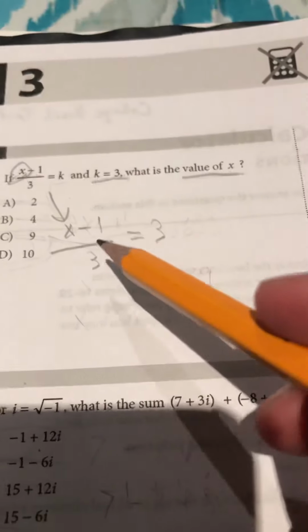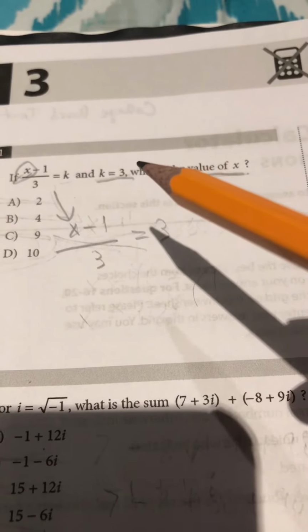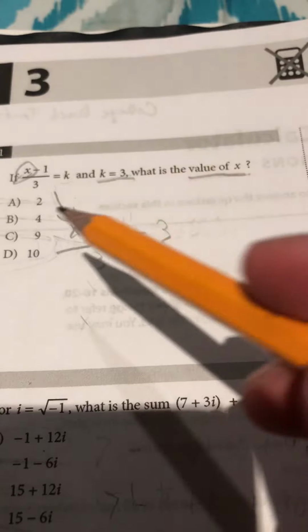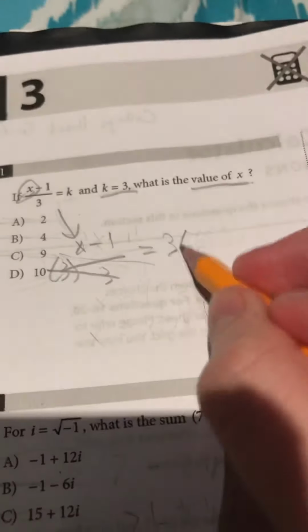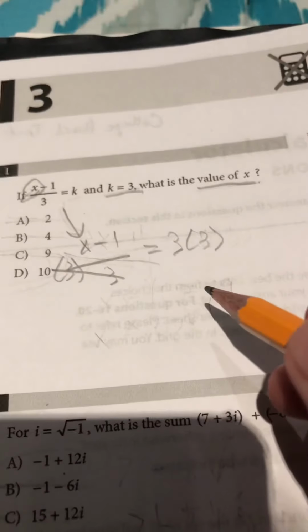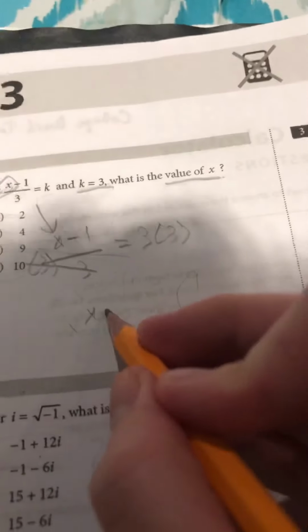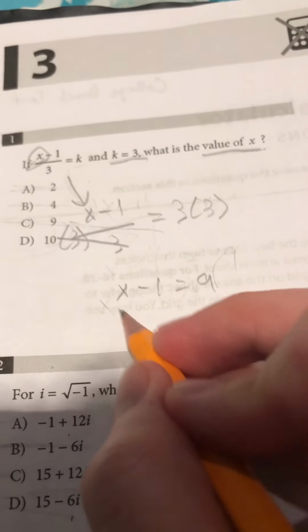Now, what we have to do is eliminate this fraction in order to isolate x. If we multiply this fraction by 3, we can eliminate its denominator. So we have to multiply by 3 on both sides. You get x minus 1 is equal to 9, and then add 1 to both sides. You're going to get x is equal to 10.